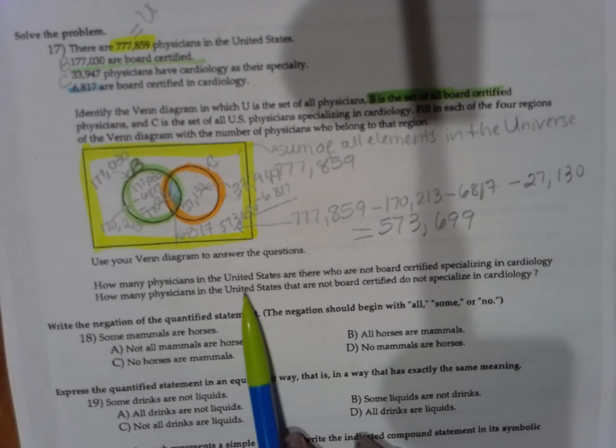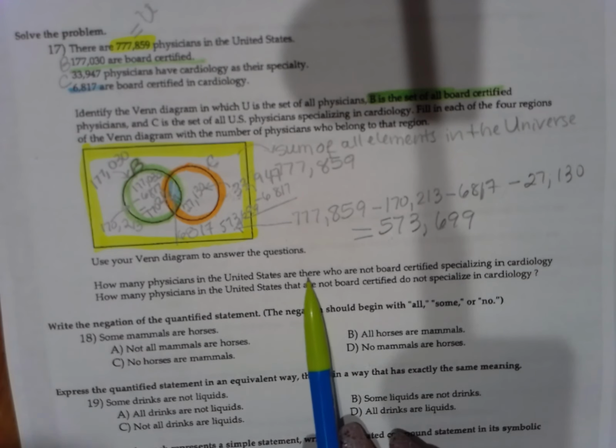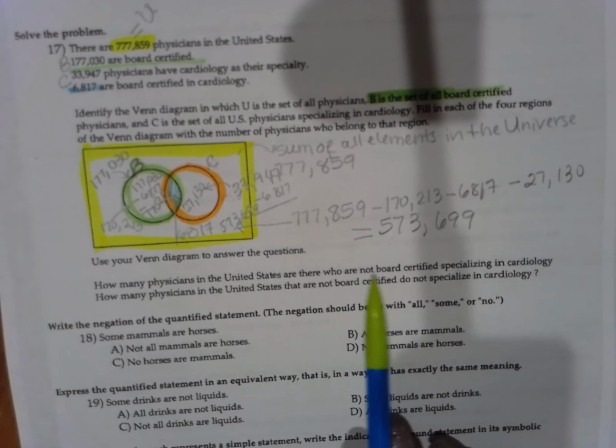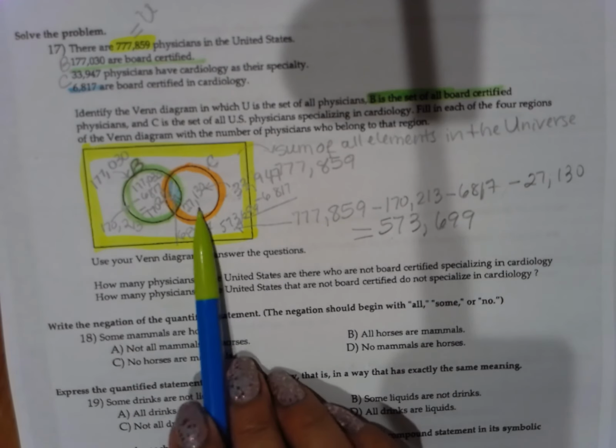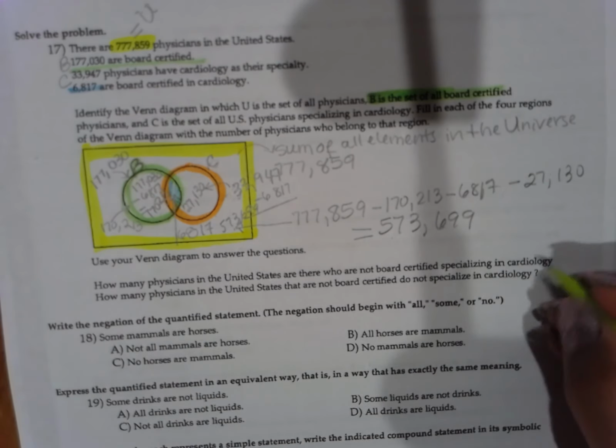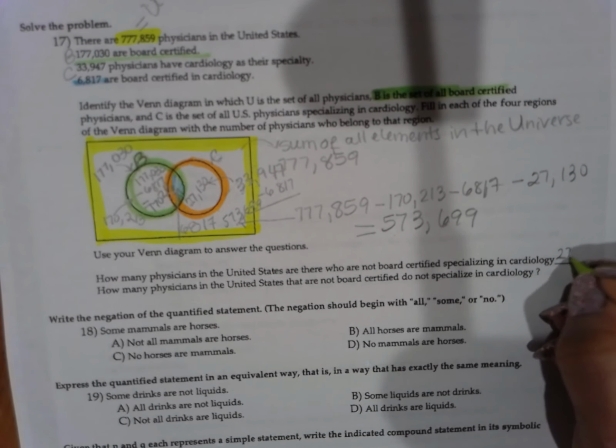Now this is going to be asking you two questions. How many physicians in the United States are there who are not board certified, specializing in cardiology? They're not board certified, but they're specializing in cardiology. So that is the 27,130. How many physicians in the United States are not board certified and do not specialize in cardiology?